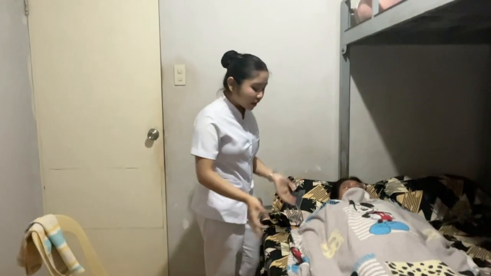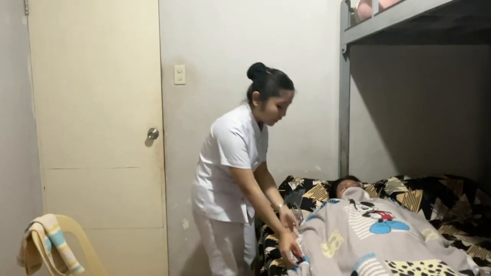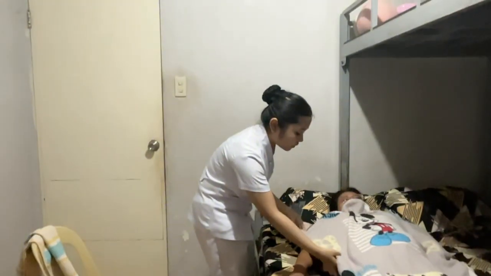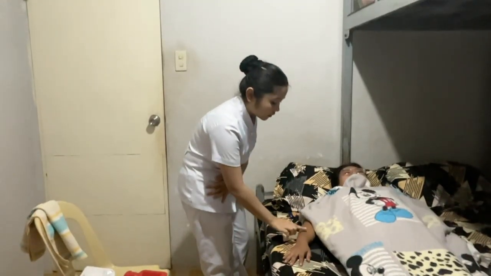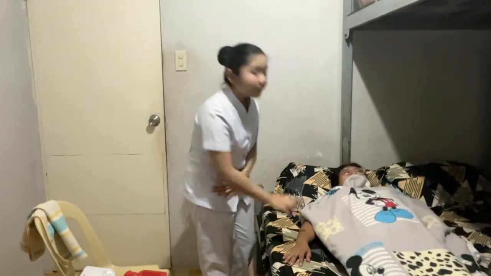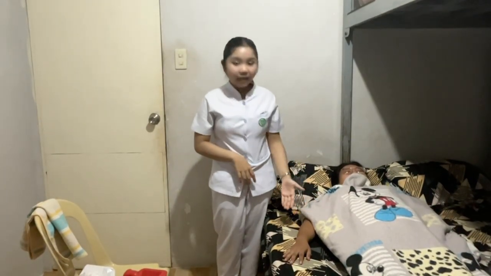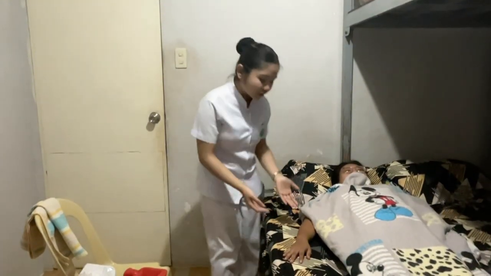And then after that, I will assess my client's skin on the affected area. So I will expose only the affected area. Can you please tell me if you feel any pain or sensitivity? Do you feel any pain? Okay, after that, I will inspect the wound for the size, color, odor, tenderness, and drainage.